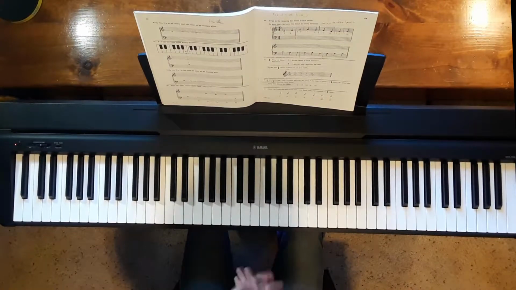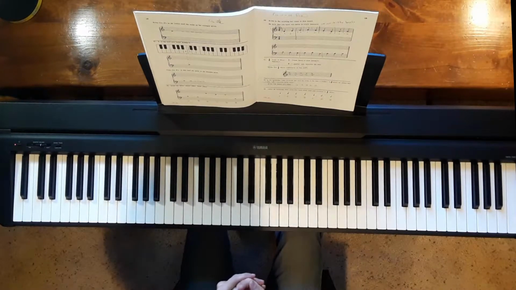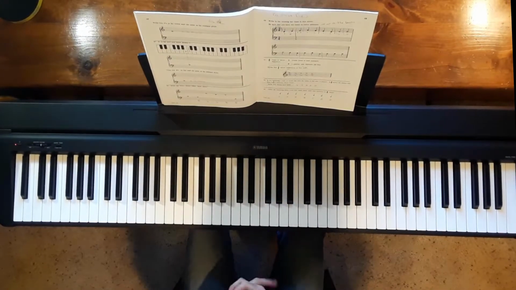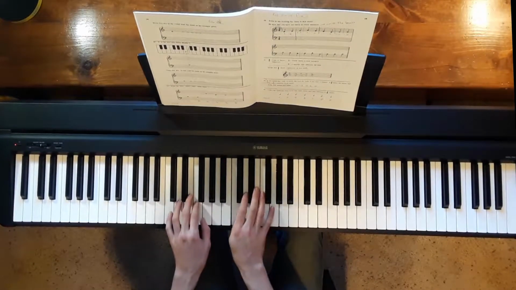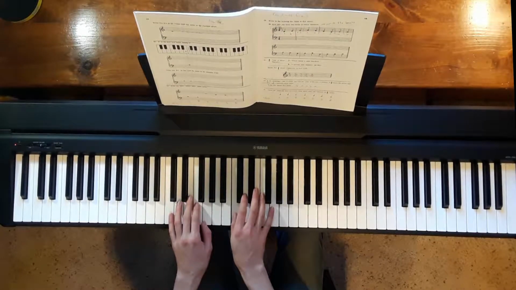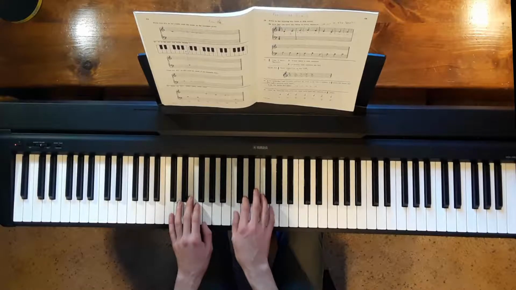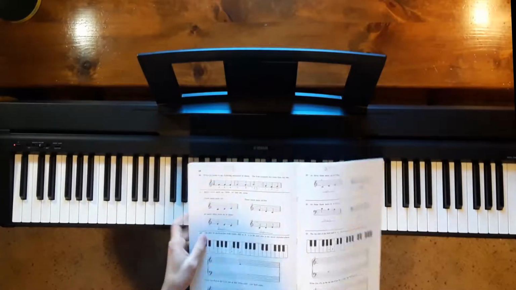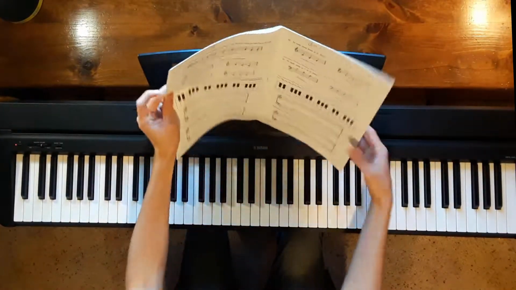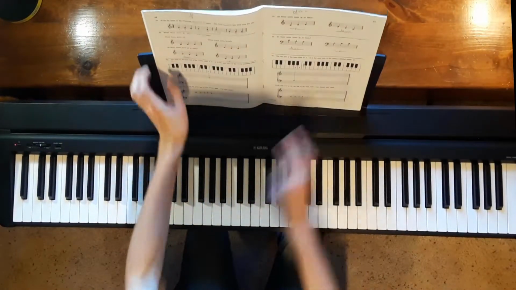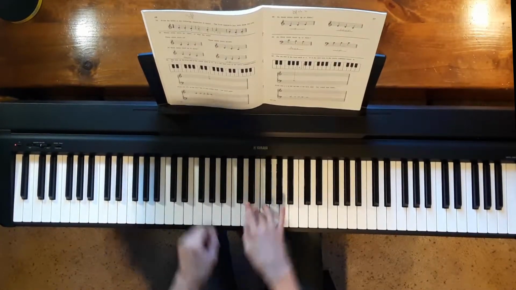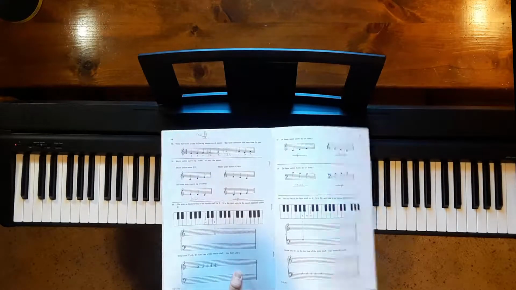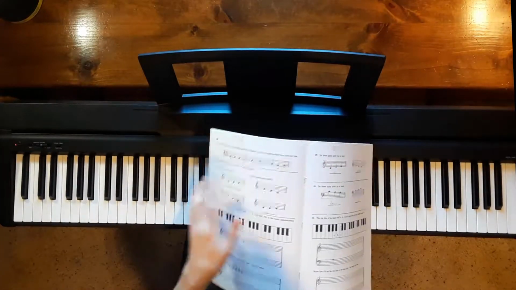So if we're doing 3/4 time meter, we will be playing 1, 2, 3, 1, 2, 3, 1, 2, 3, 1, 2, 3. When the notes are getting higher than one another, they're moving up. So like this. And when the notes are moving below each other, they are going down.